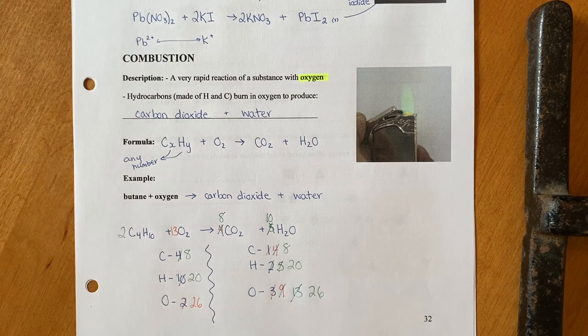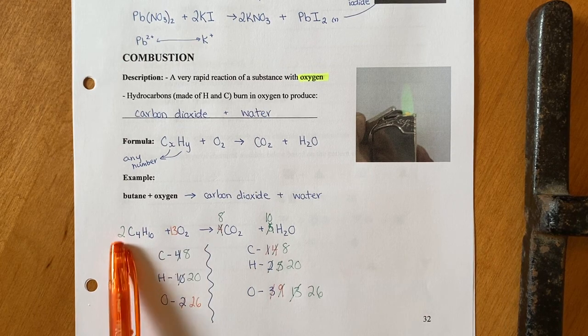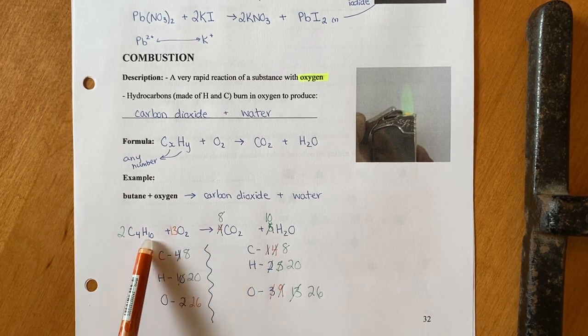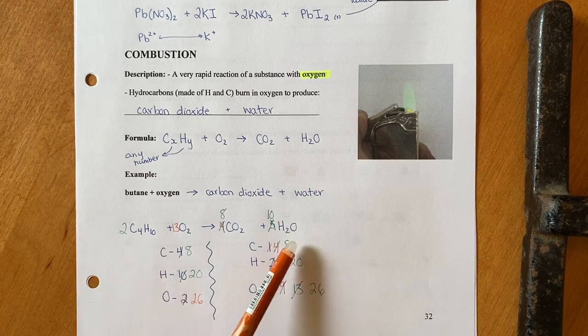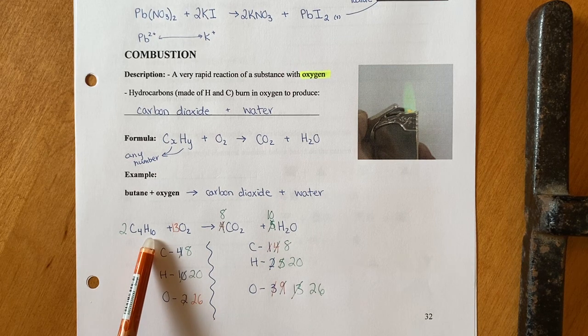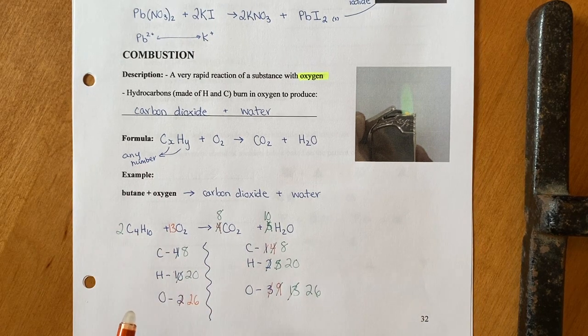If you want to know a shortcut to figuring out whether you're going to need that 2 in front or not, if you take the number of hydrogens and divide it by 2, if you get an odd number, you're going to need to put the 2 out in front to make it balance. If you divide the number of hydrogens by 2 and you get an even number, then you should be able to balance it without putting anything in front of the compound there.